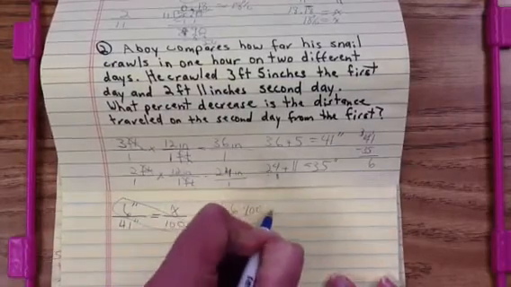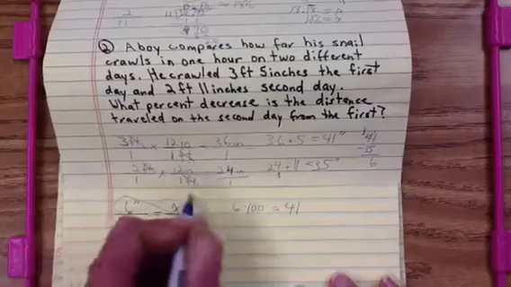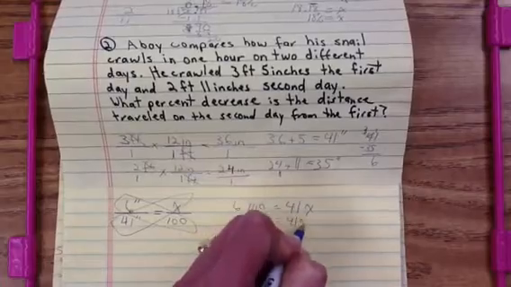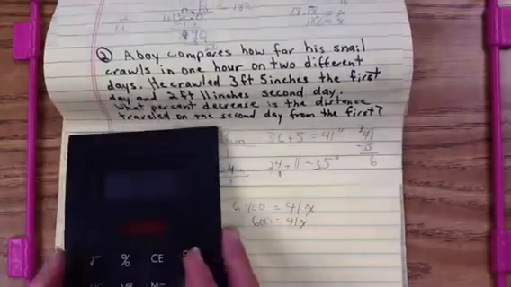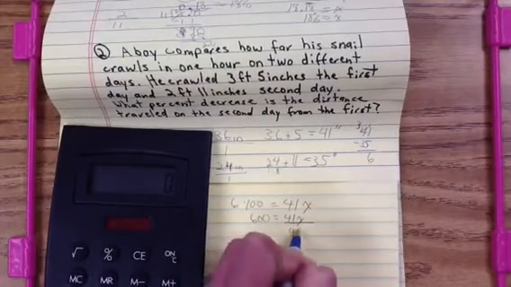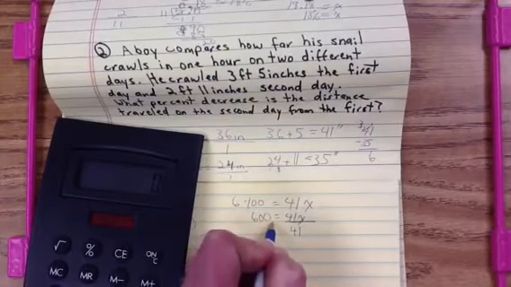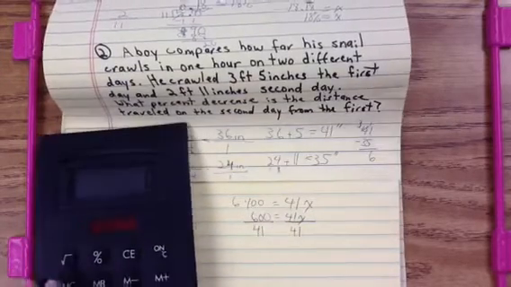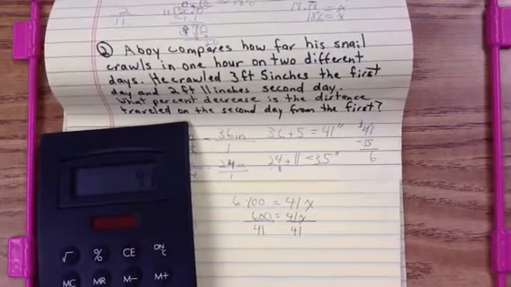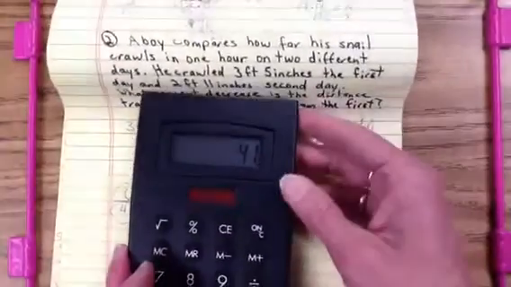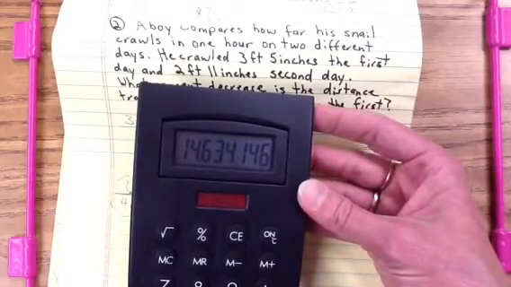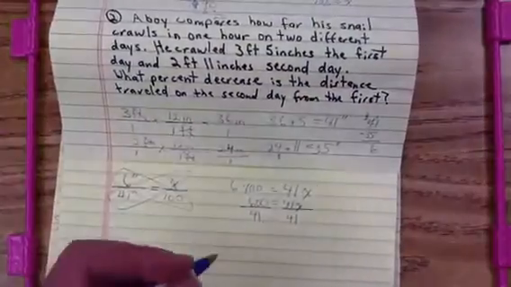6 times 100 equals 41x. All right, so that's 600 equals 41x. And I'll use my calculator again because I need to do the opposite of what's happening to x to get x alone. I'll divide it by 41 since it's being multiplied by 41. I'll divide the 600 by 41. 600 divided by 41. Let's get that so you can see it. Equals 14.634. Okay, and it goes on.